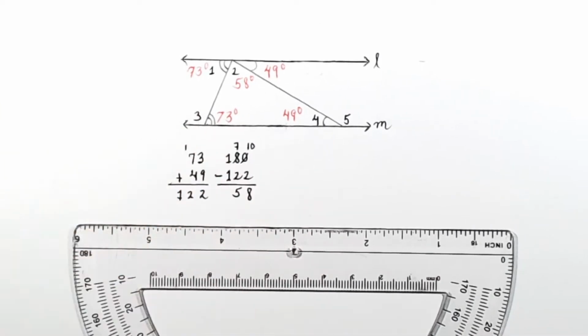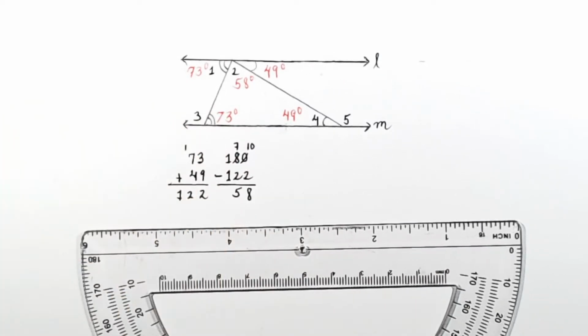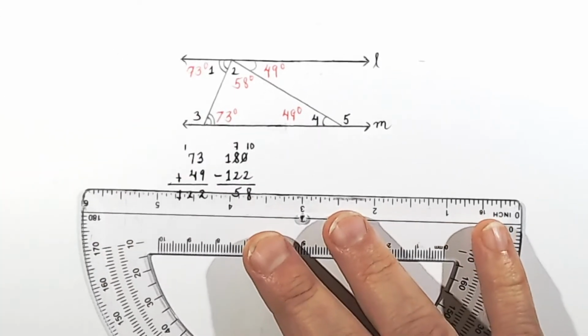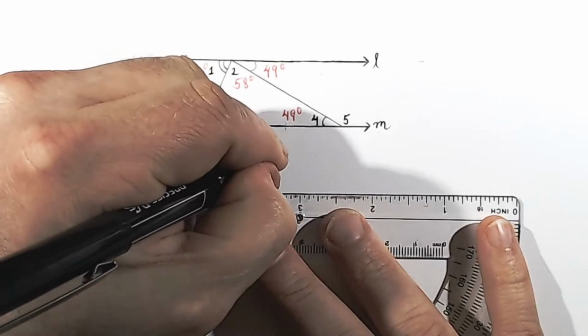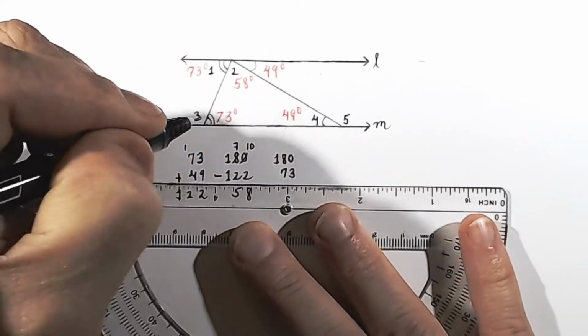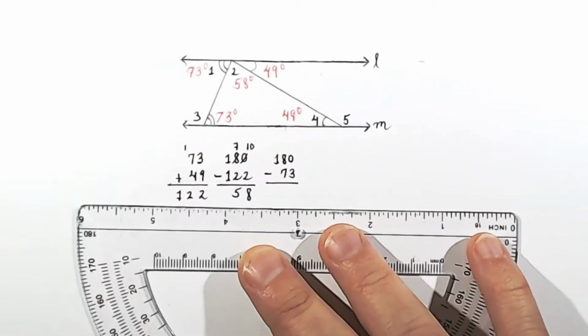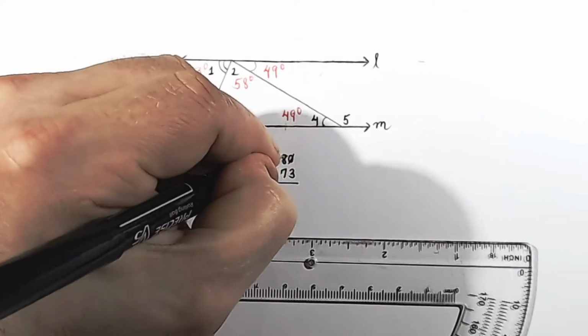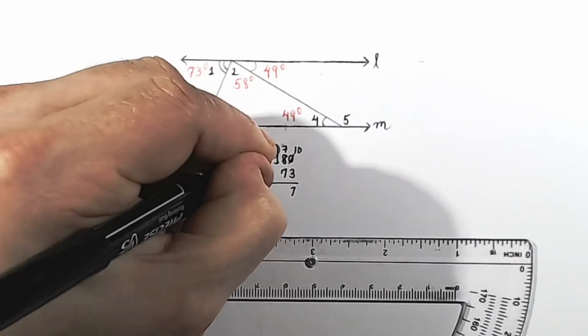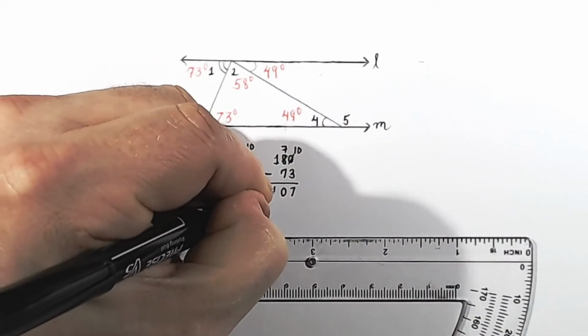That means that the two angles have to add to be 180 degrees, since if you join them together, you have a half circle, which is 180 degrees. So we need only to subtract 73 from 180 to get angle 3. 180 minus 73. We borrow from the 8 and make it a 7, and make the 0 a 10. 3 from 10 is 7, 7 from 7 is 0, and 1 comes down here.